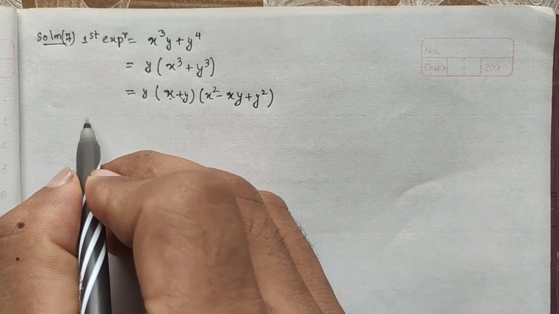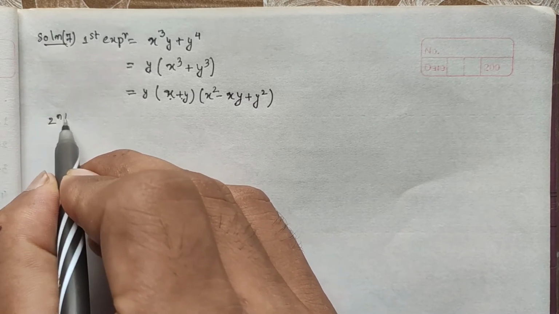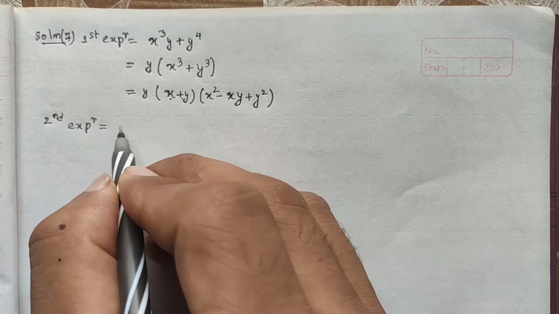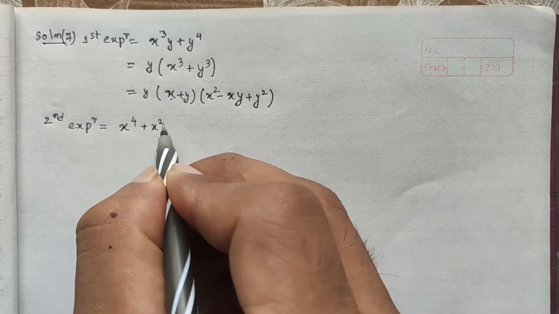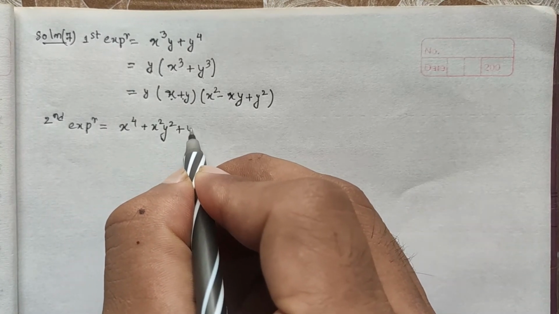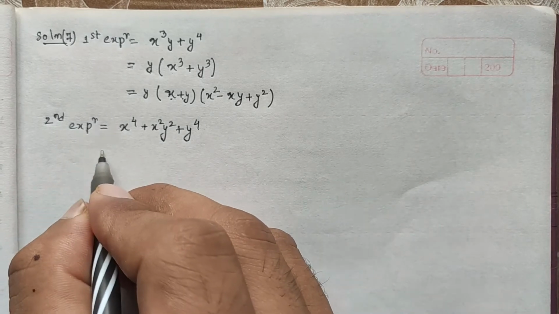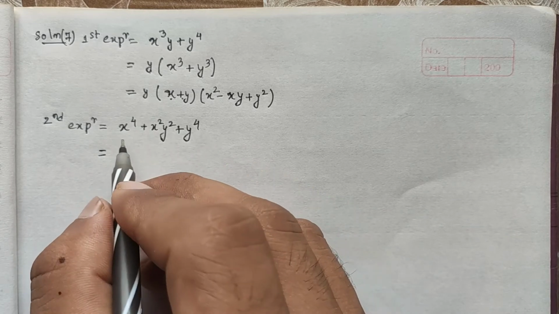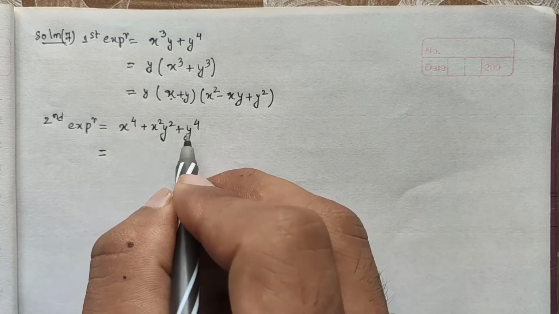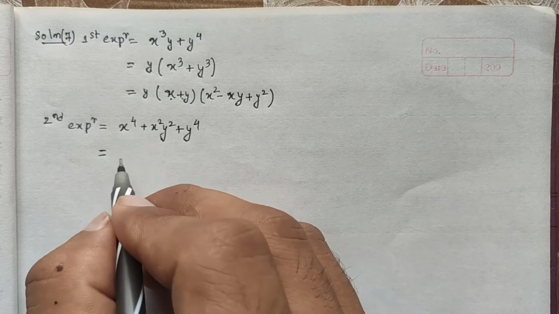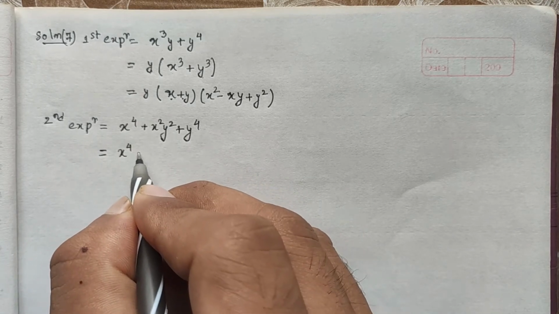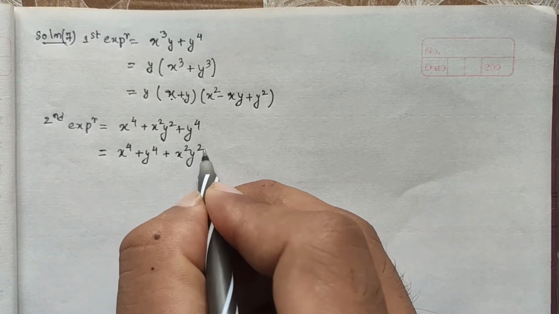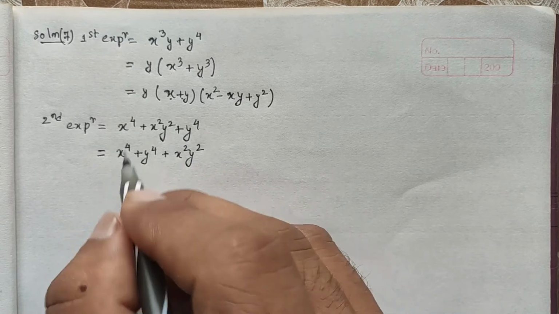Now the second expression: x4 plus x square y square plus y4. Here you have to factorize it. As you are seeing x4 and y4, we can write them together like this. Just pause the video and try to solve by yourself first. Think in your mind how you can write them in factorized form.